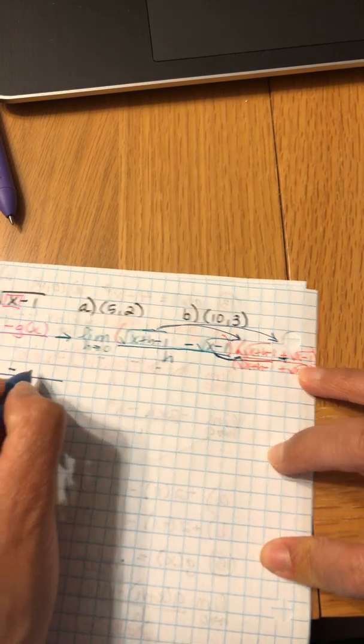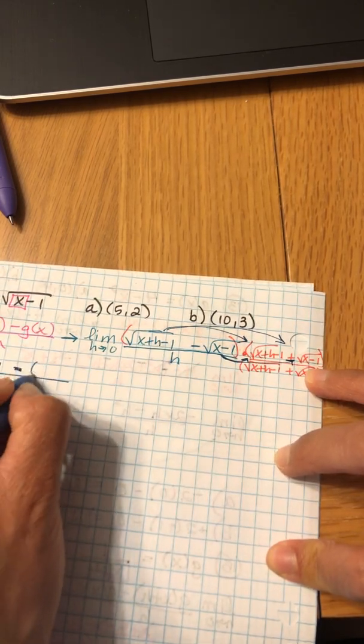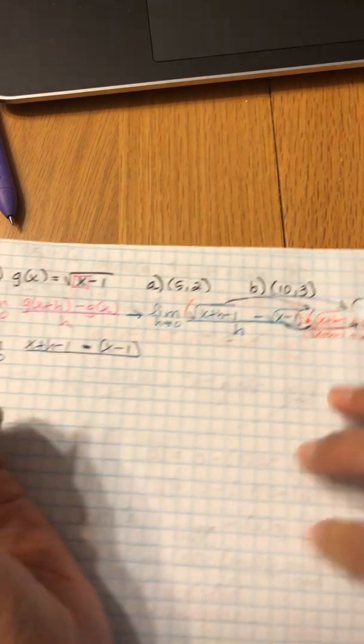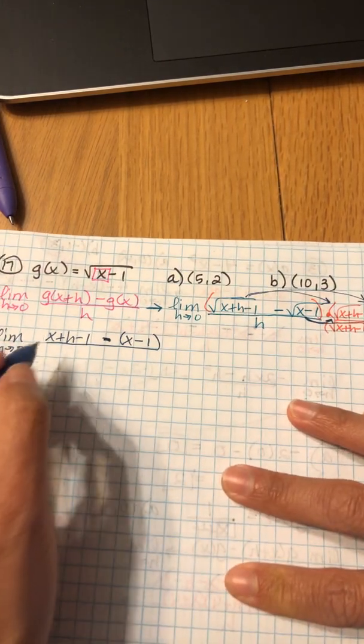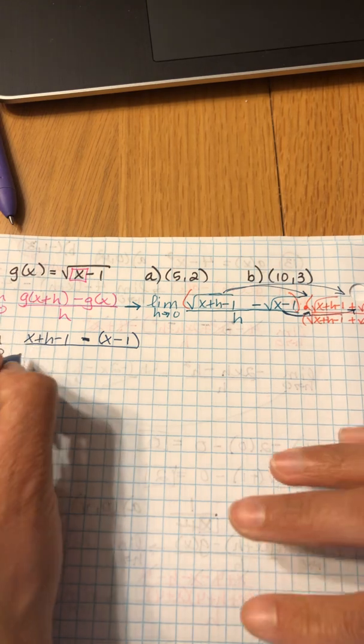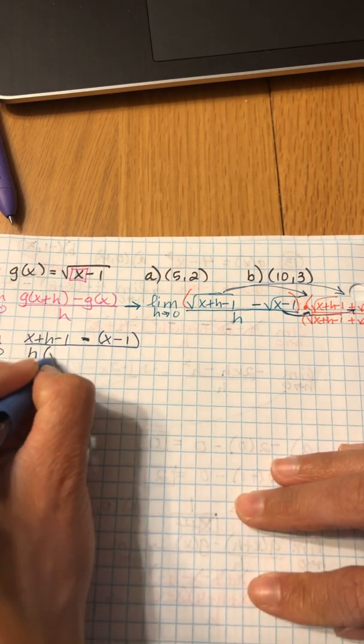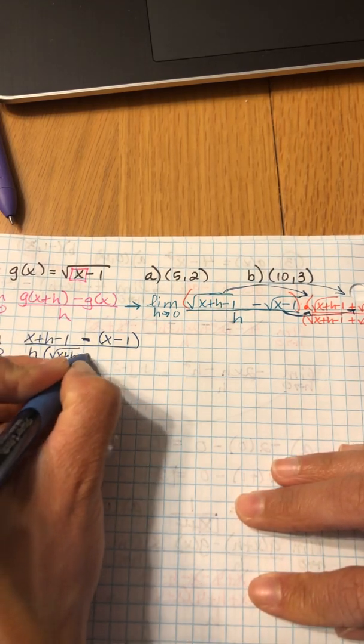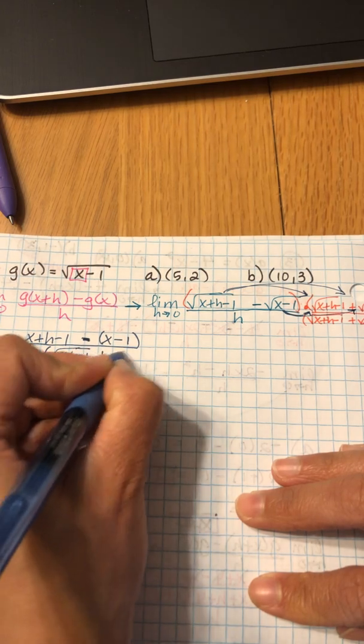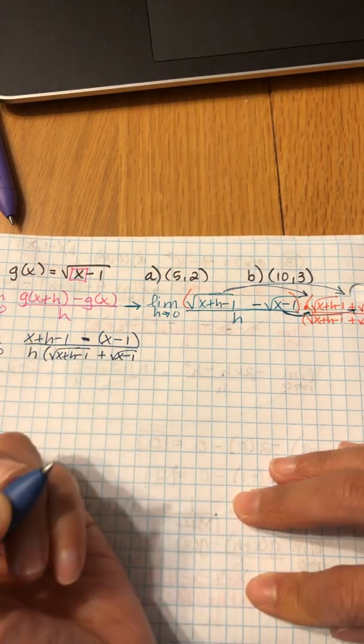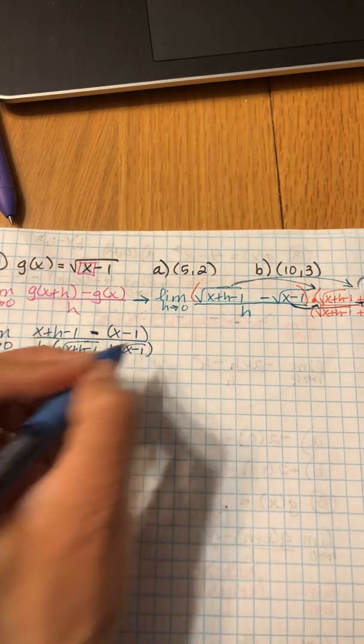But because it's two terms and it's following this minus sign, we have to put parentheses around it. Okay, all over the denominator, remember I said don't multiply it out. It's just h times the quantity, square root of x plus h minus 1 plus square root of x minus 1. Oops, I need to close parentheses.